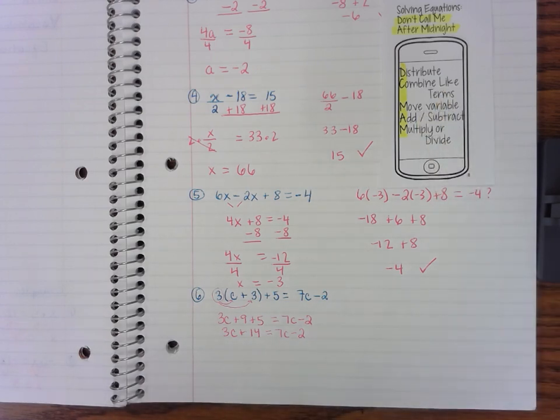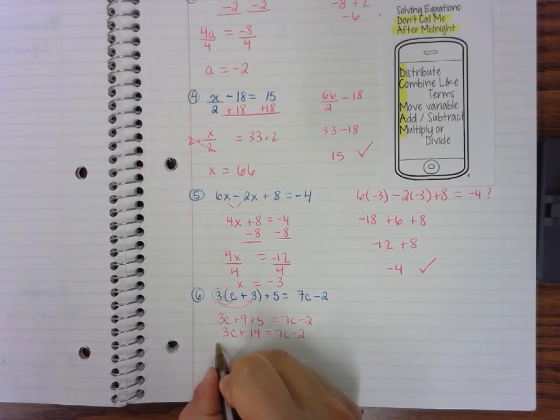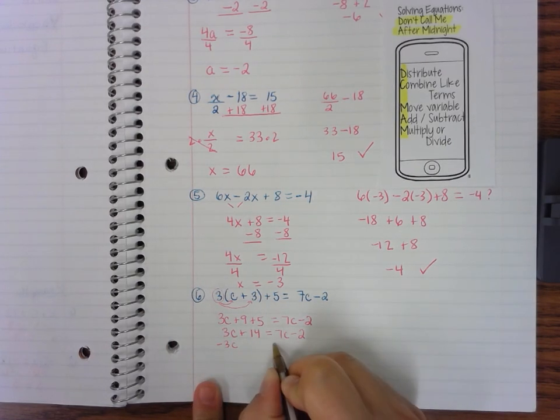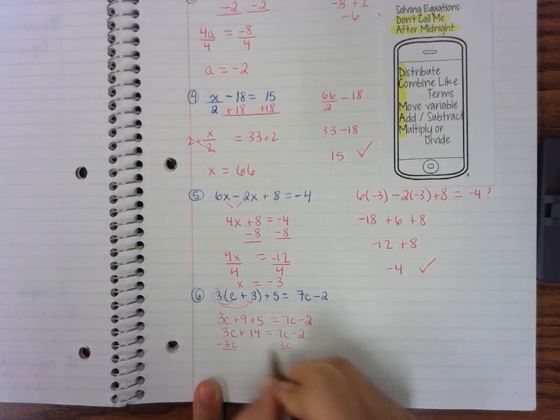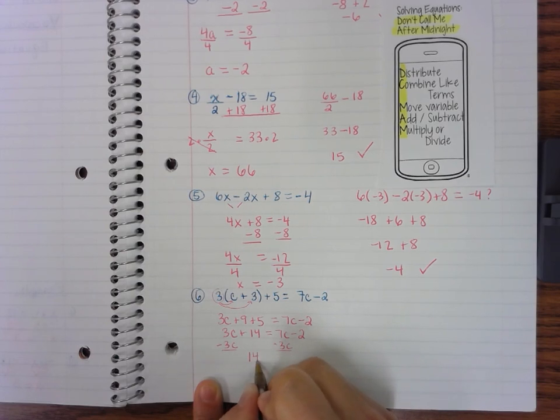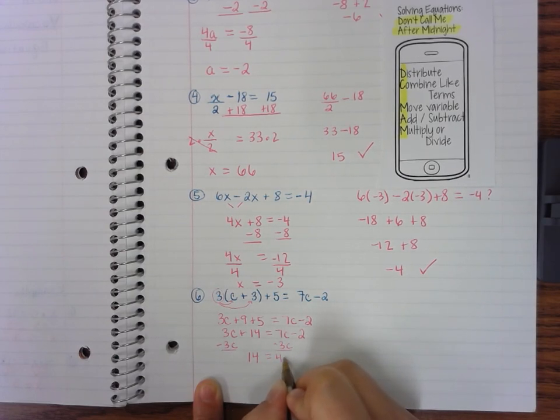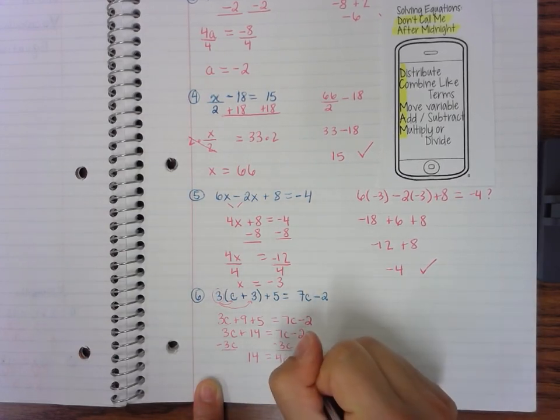Now here's where you have a choice. If I move the 7c to the left so that the c is on the left, I'm going to have a negative number, which is okay, but I prefer to keep my variable positive. So I'm actually going to subtract the 3c and bring it over to the right. That leaves me with 14 equals 4c minus 2.